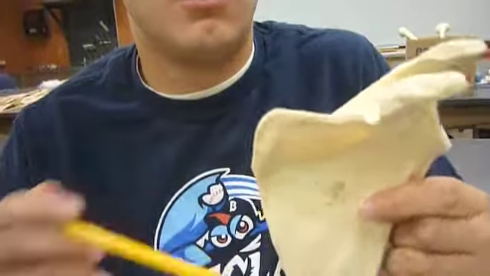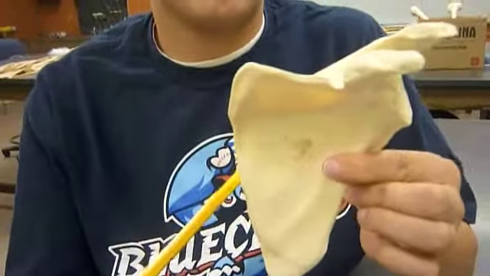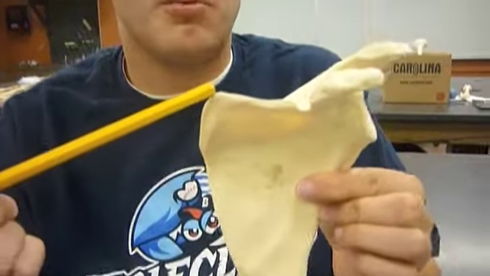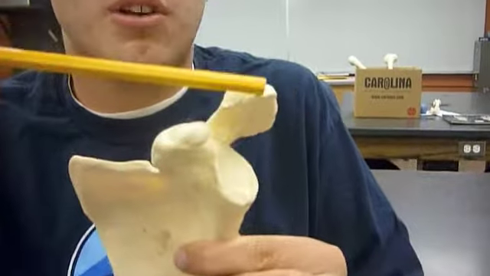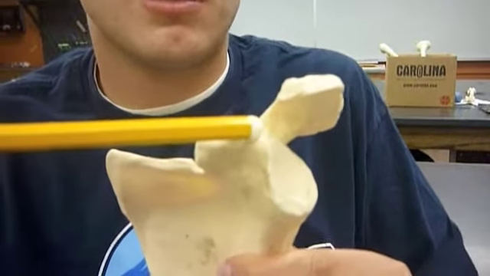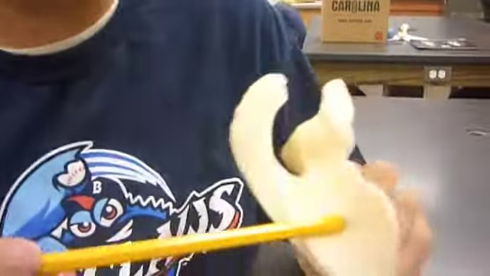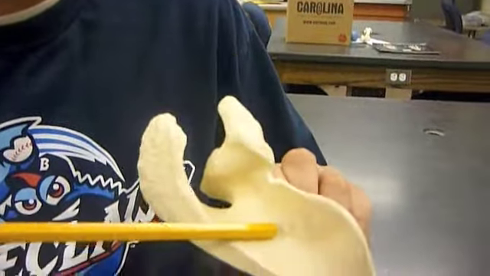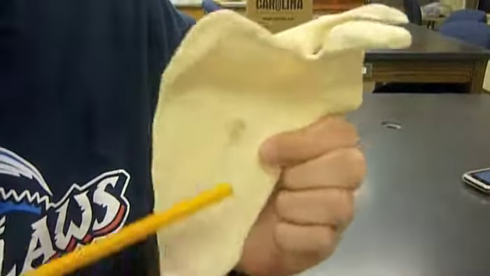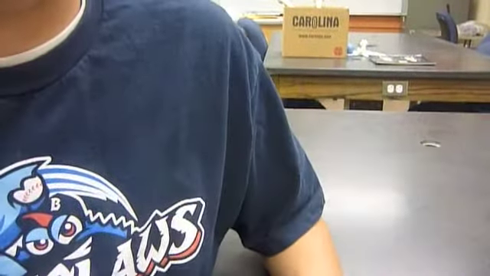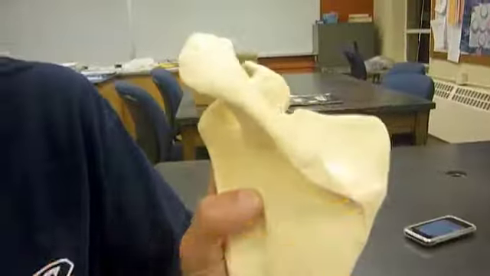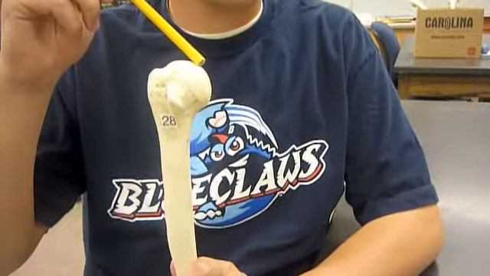This is the lateral border, the medial border, the inferior angle, the superior angle, the glenoid fossa, the acromion process, the coracoid process, the supraspinous fossa, infraspinous fossa, subscapular fossa, and scapular notch. Oh, the spine. Humerus, this is the head of the humerus.